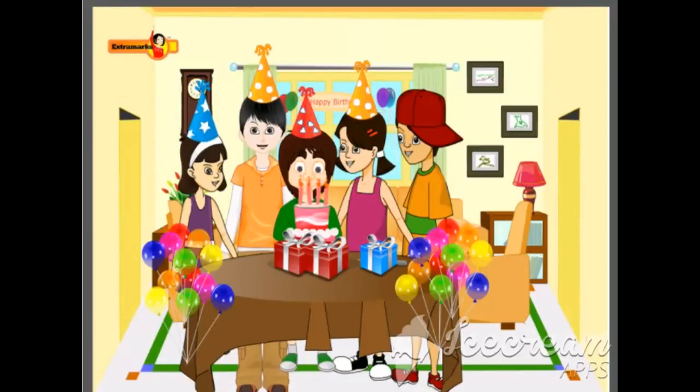It is Rahul's birthday. Rahul is sitting with his friends Rohan, Sameer, Richa and Kiran. The children are enjoying the birthday party. We wish you a very happy birthday. Thank you.